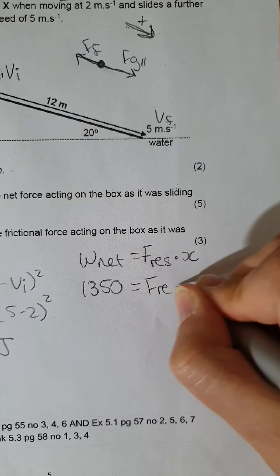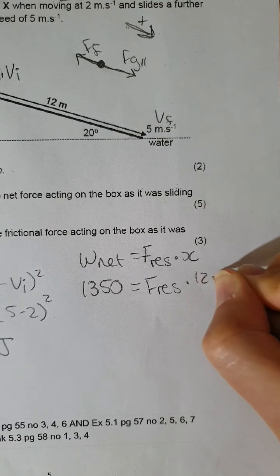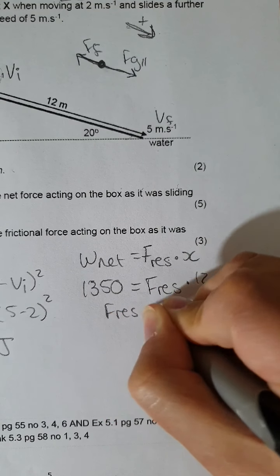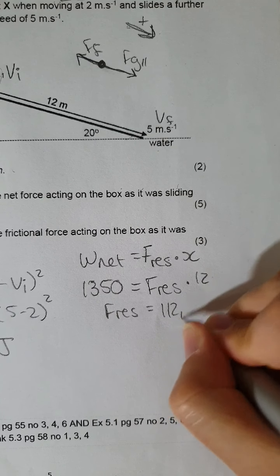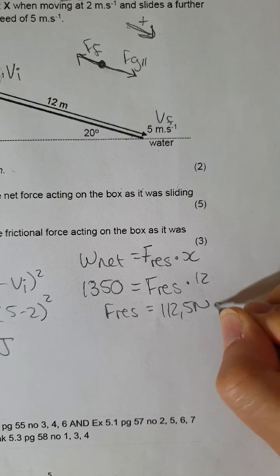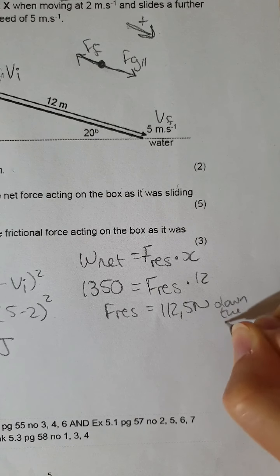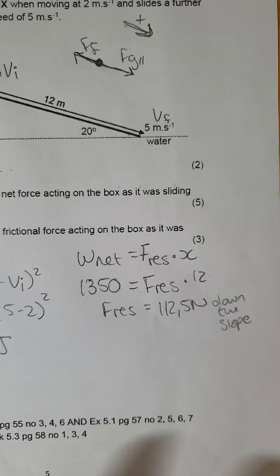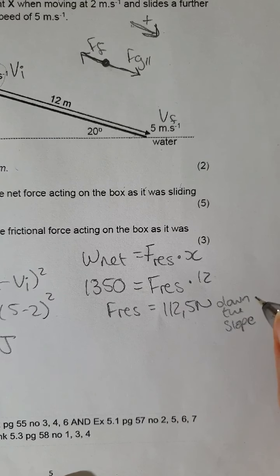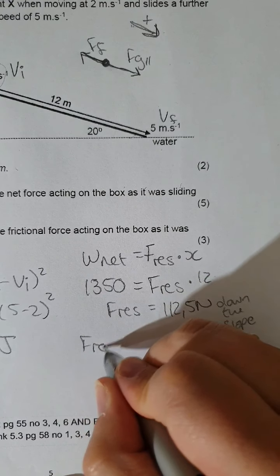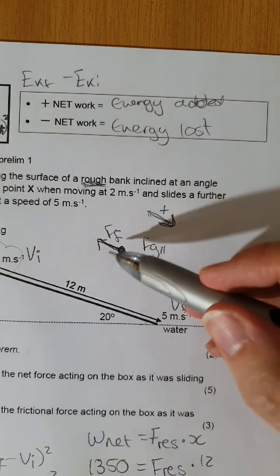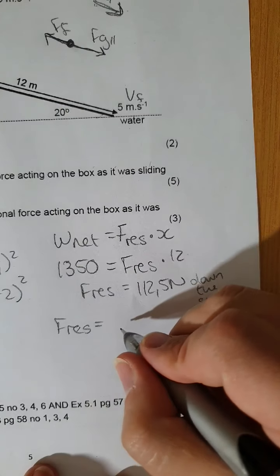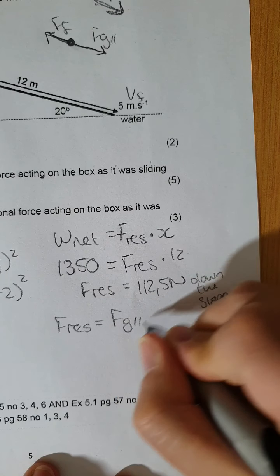All right, so we have that. We are looking for our resultant force. We have 12 meters, and so our resultant force is equal to 112.5 newtons, and that's going to be down the slope. Okay, I would suggest you say down the slope instead of just down. So we also know that F res is equal to the sum of the forces, and we've only got 2 forces, and I'm going to then add them. So FG parallel plus FF.